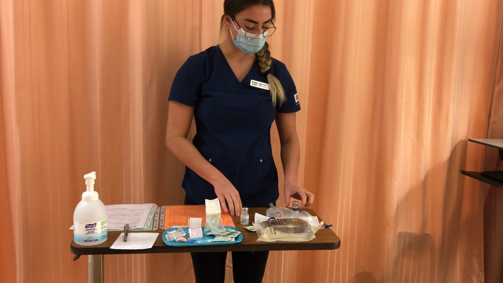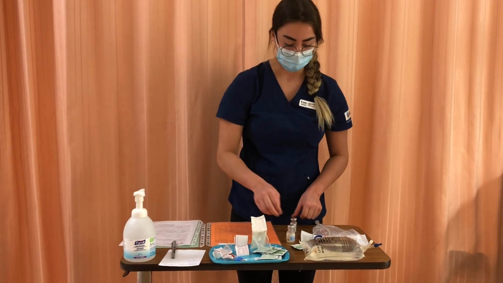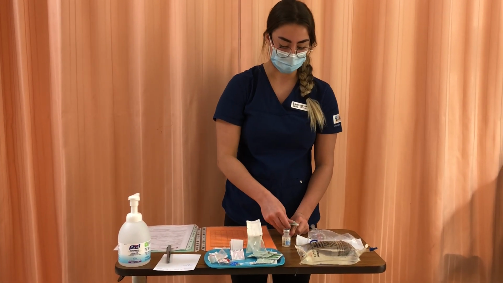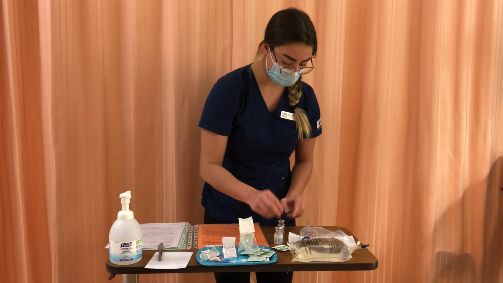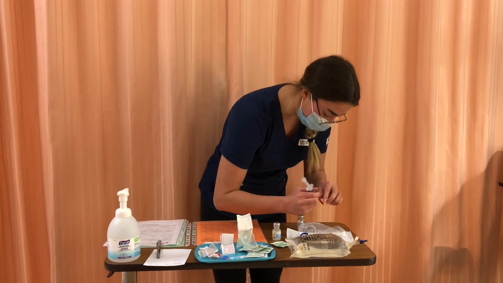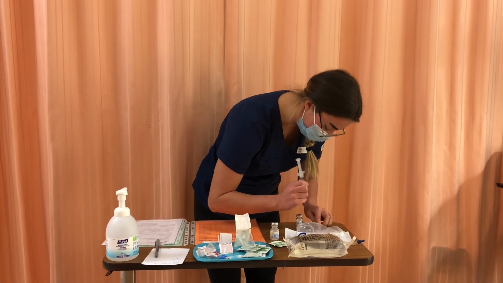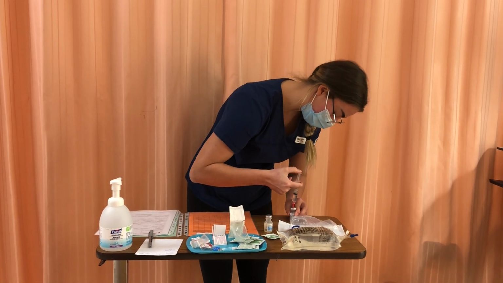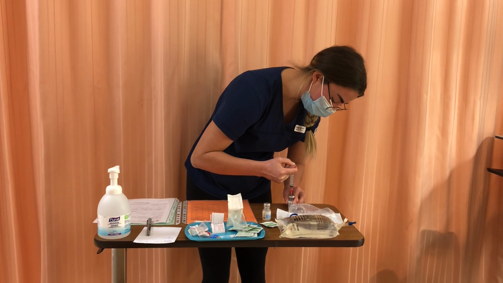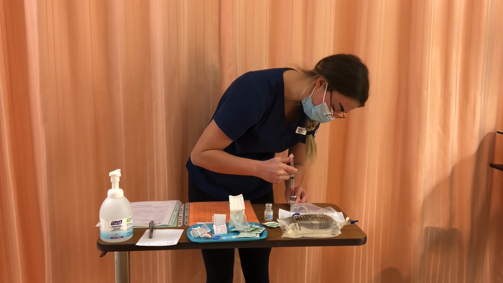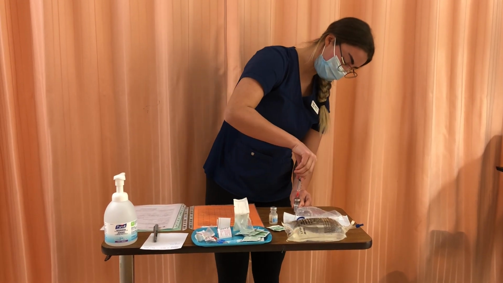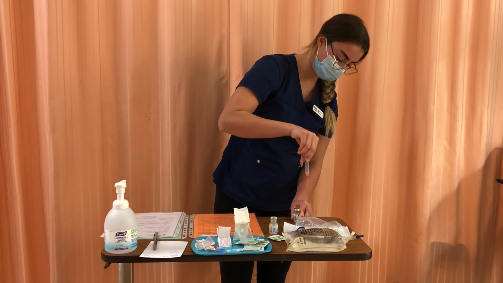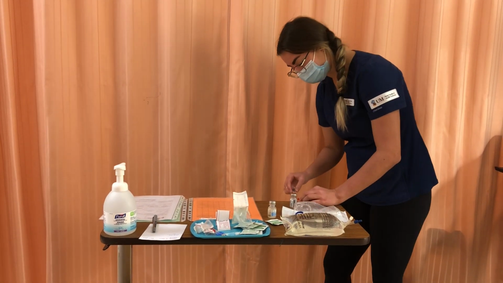Now that I've done that, I'm ready to inject it into my medication vial. So I'll swab for 30 seconds. Let dry for 15, and then I can inject this in there. And then I'll let any air displace from my vial. There we go. And then I can recap.